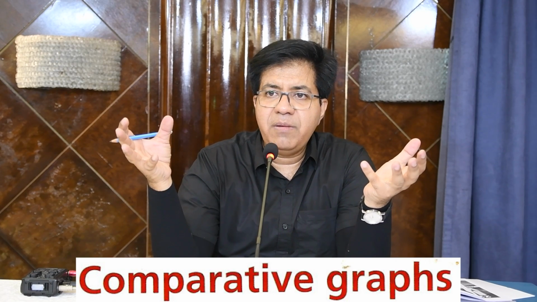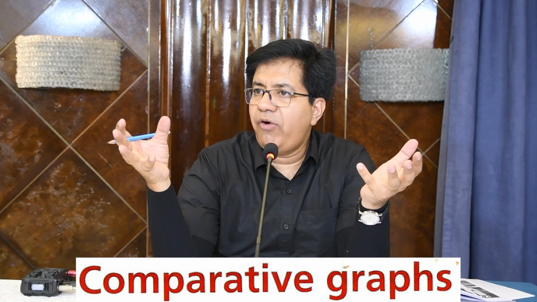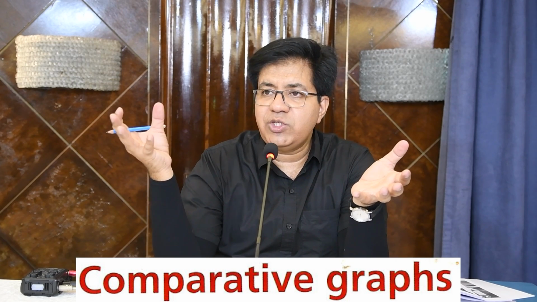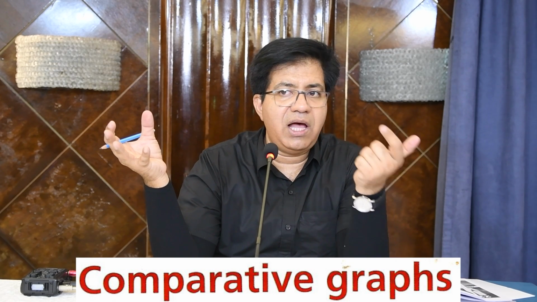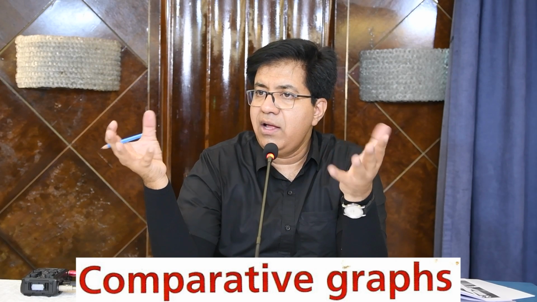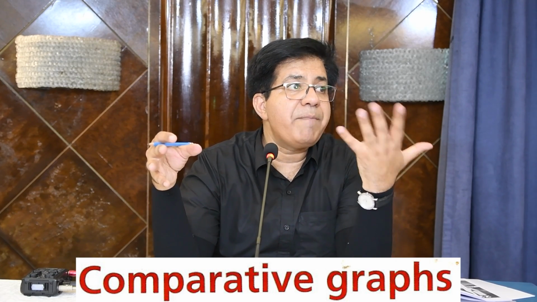Now we talk about comparative graph. Comparative graph is a graph which compares two or more than two things. For example, if I'm going to compare petrol prices of 5 countries, Pakistan, India, Bangladesh, Nepal, Sri Lanka, petrol prices and the variations and all that, this is called comparative graph.